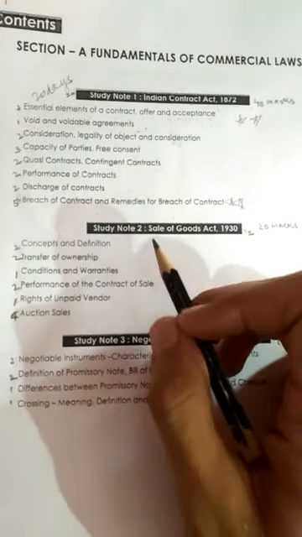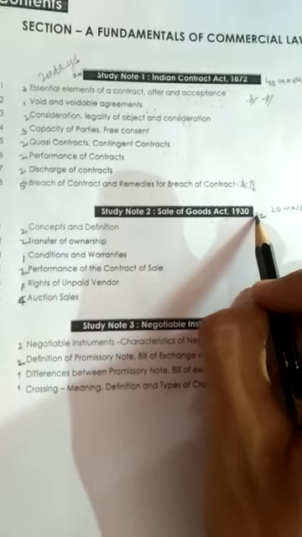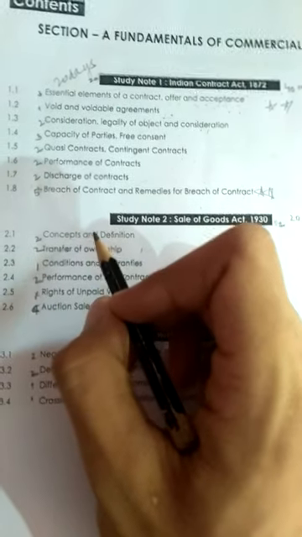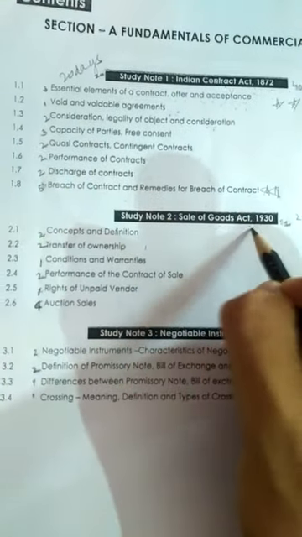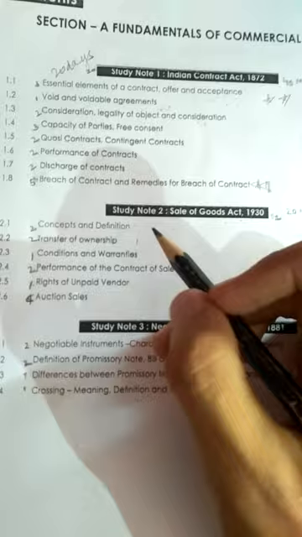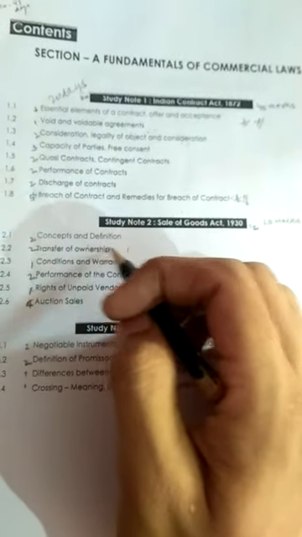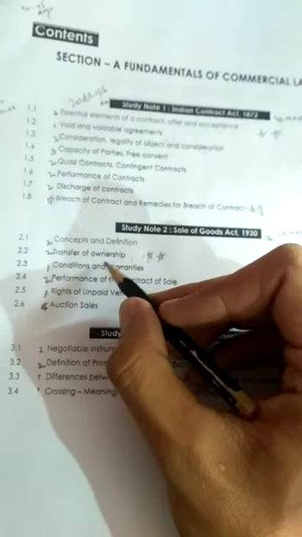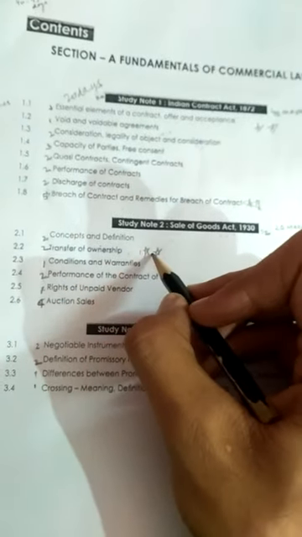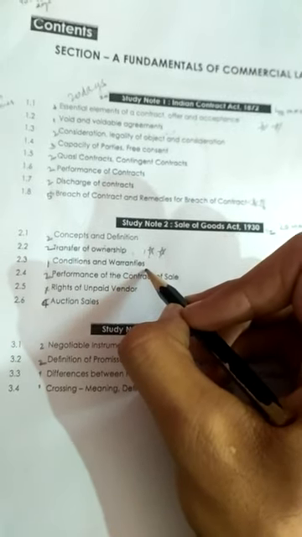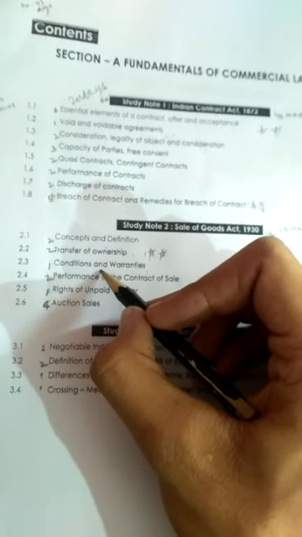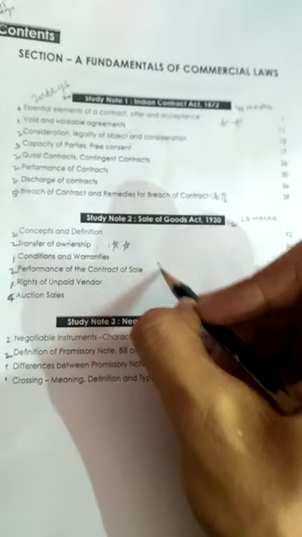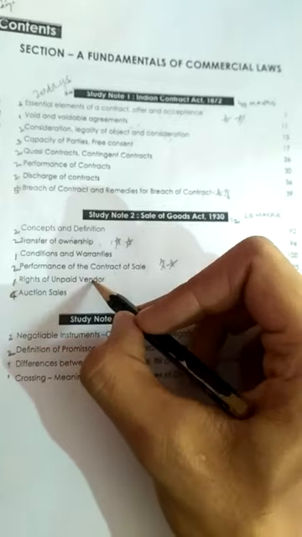Let us come to study note number 2, which is Sale of Goods Act 1930. It covers concepts and definition. Must give at least 2 days to know the basics of the Sale of Goods Act 1930 and its concepts. Next topic is transfer of ownership. It is an important topic. So give it at least 2 days to study it thoroughly. Next topic is conditions and warranties. You can do it in 1 day. And another topic is performance of the contract of sale. It is also important. So give it at least 2 days.